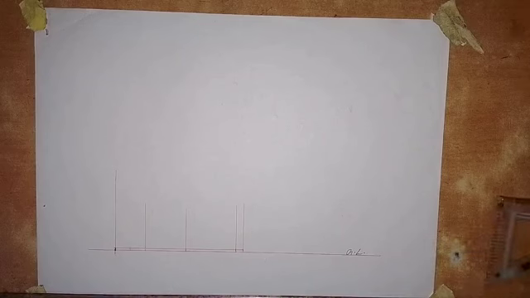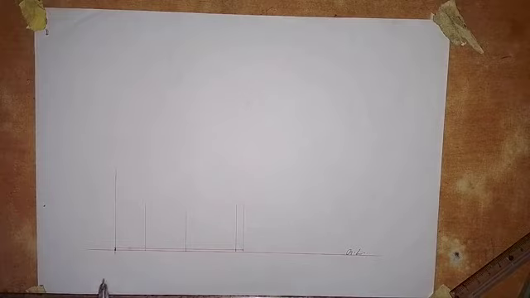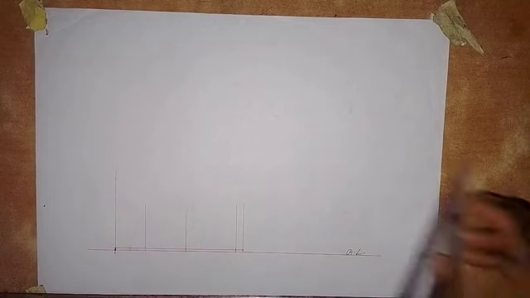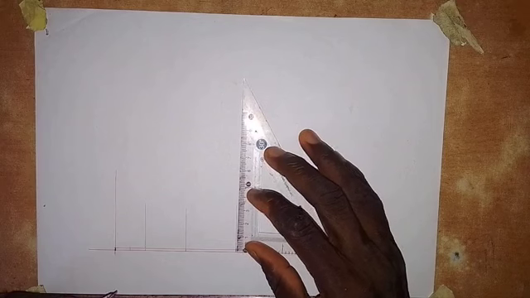Okay, so the next thing that we are going to do is to take a measurement of floor to ceiling height. The floor to ceiling height in the specifications is 3,150 millimeters. If we divide 3,150 by 100, that will give us 31.5, so I'll make it approximately 32 millimeters.